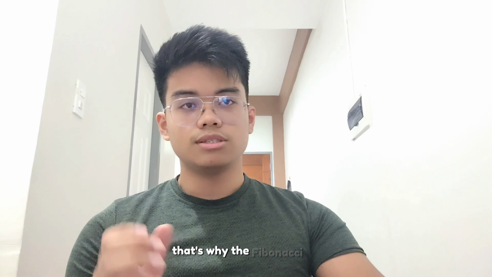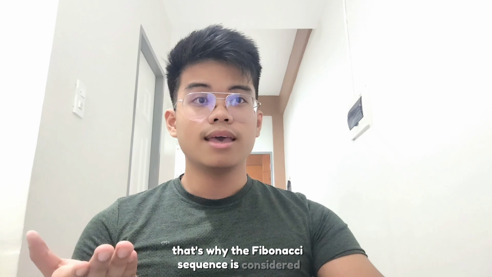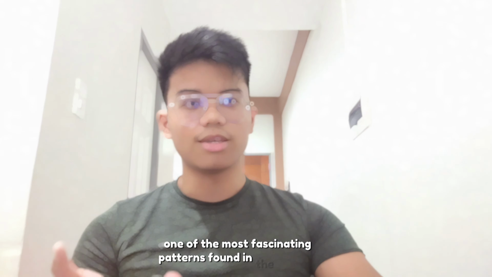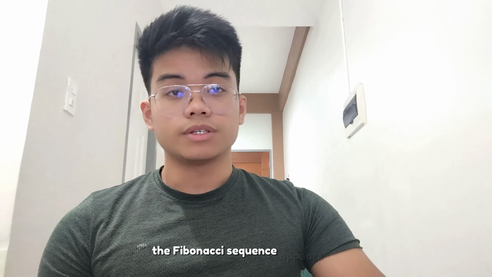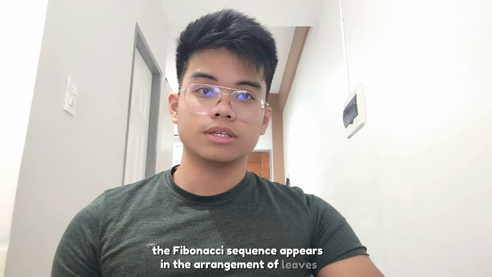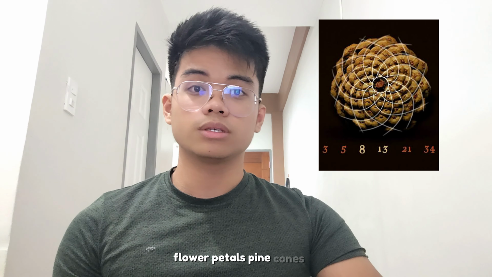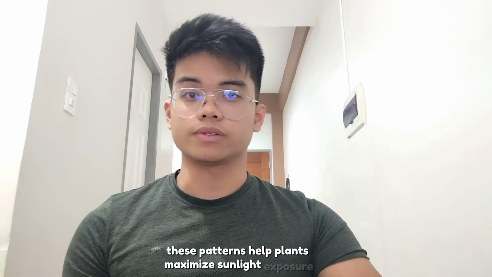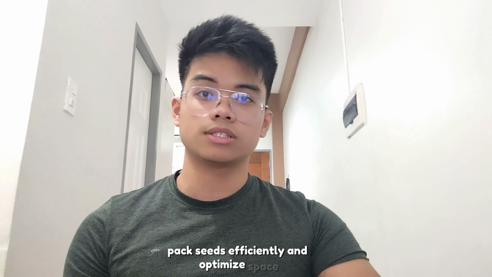That's why the Fibonacci sequence is considered one of the most fascinating patterns found in the natural world. The Fibonacci sequence appears in the arrangement of leaves, flower petals, pine cones, pineapples, and sunflower seeds. These patterns help plants maximize sunlight exposure, pack seeds efficiently, and optimize space.